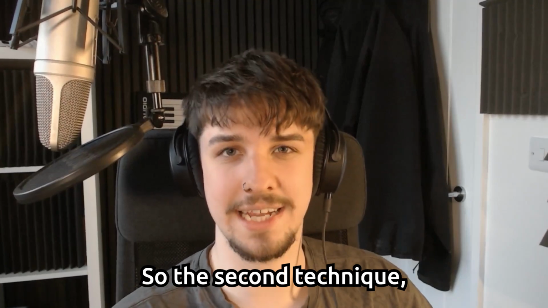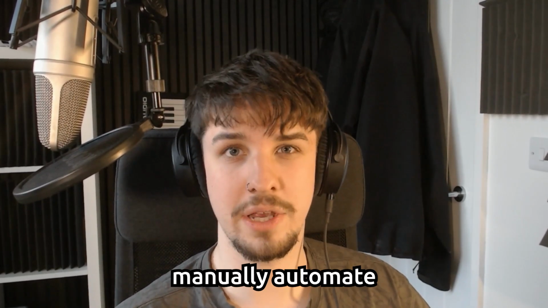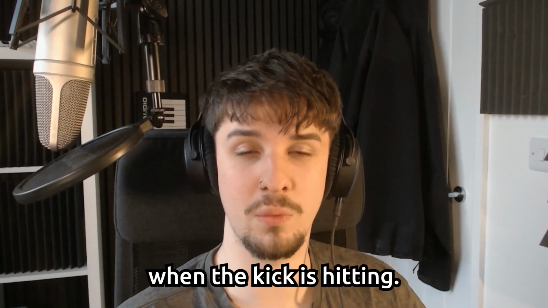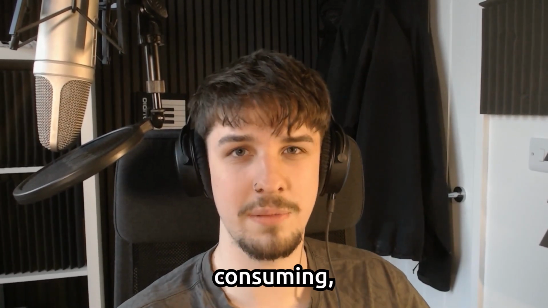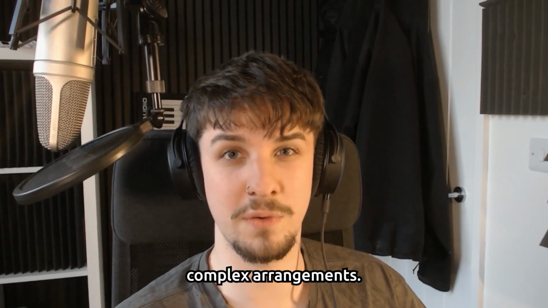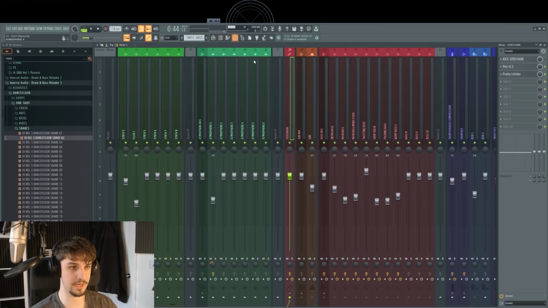So the second technique, and this is the one that I use, is manual gain automation. For more precision, you can manually automate the gain. This involves manually lowering the volume when the kick is hitting. While this is more time consuming, it allows for a lot greater control, and it can also be a lot more useful for complex arrangements. So this is how I would sidechain and how I do it.